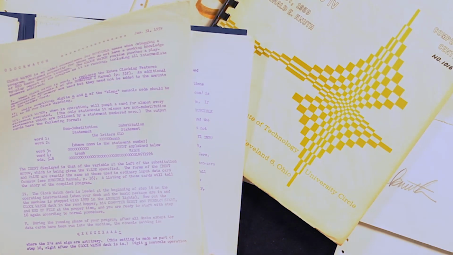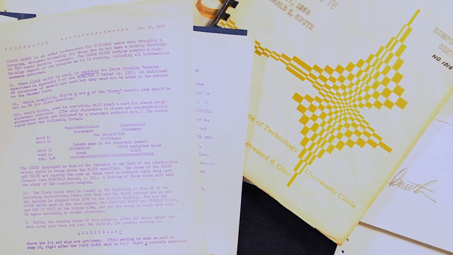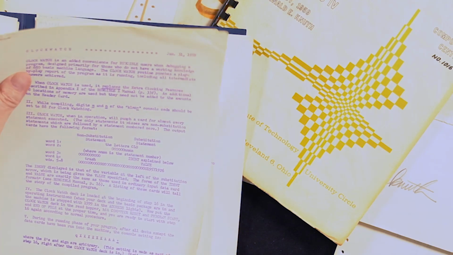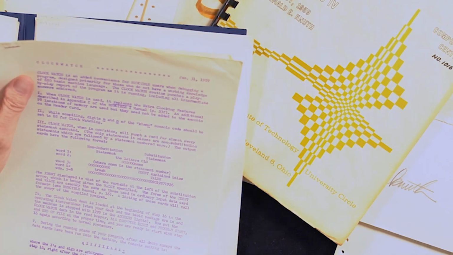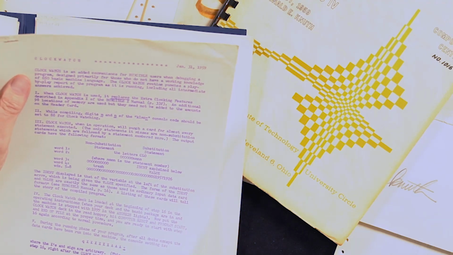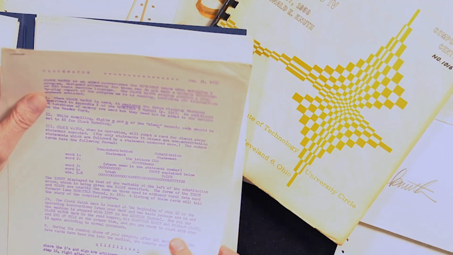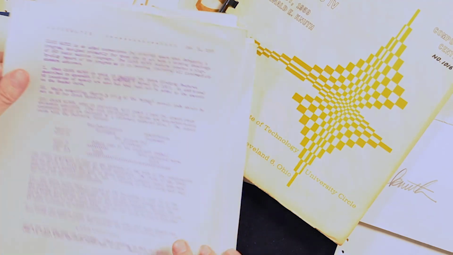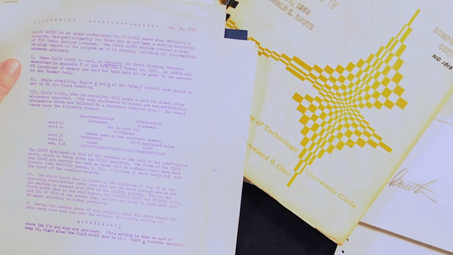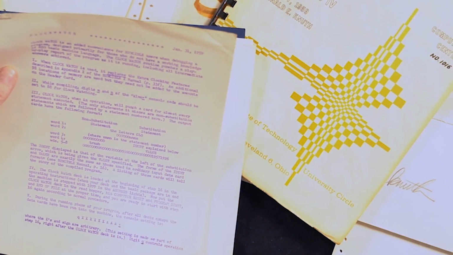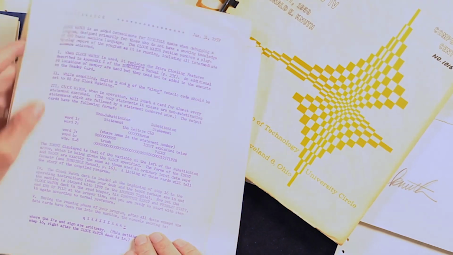Here's a 2-page memo dated January '59. Clock watch. A convenience for Runcible users when debugging. It produces a play-by-play report of the program as it's running, including all intermediate answers received. So it's kind of a tracing feature.